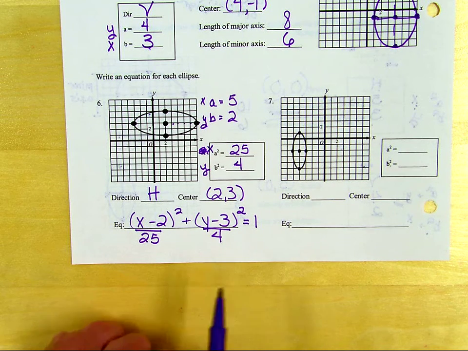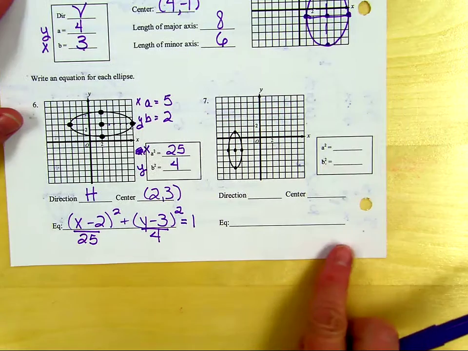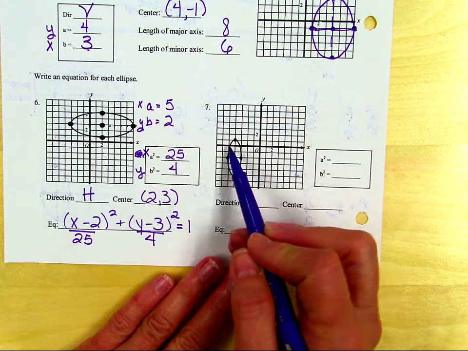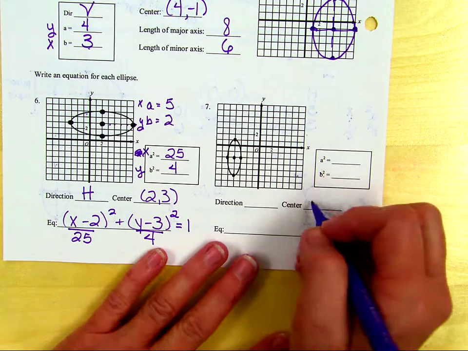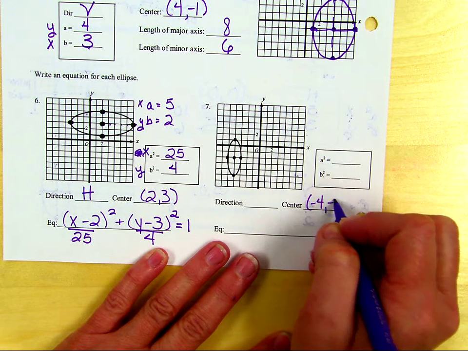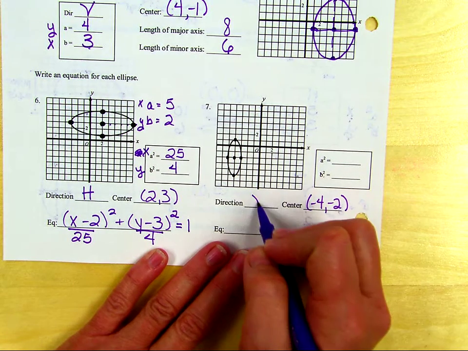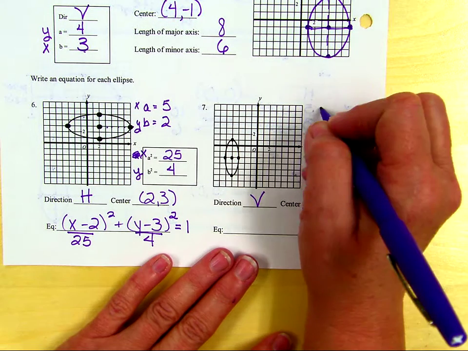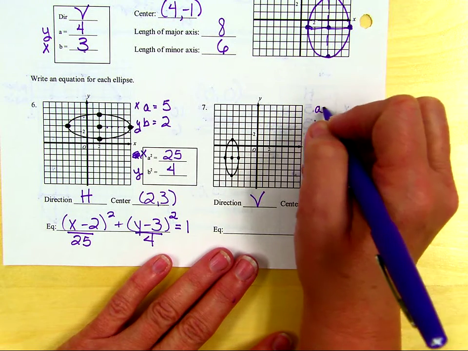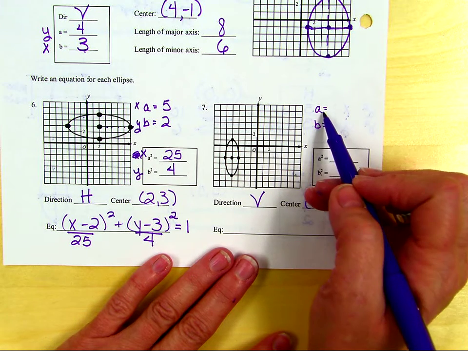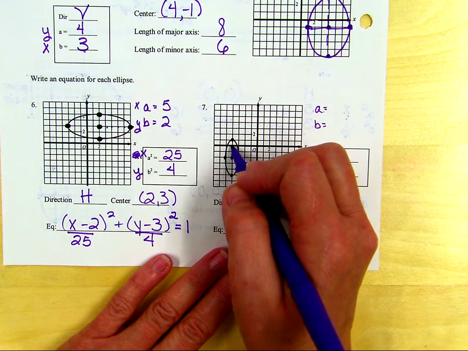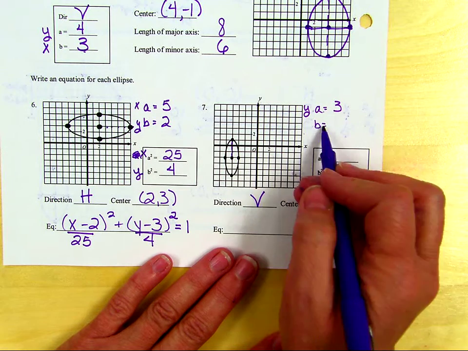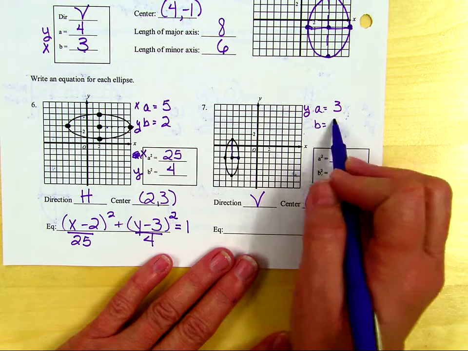Okay, do one more. Last one. Center is 1, 2, 3, 4. Negative 4, negative 2. Direction is vertical. We're going to do A and B. A is the biggest radius. So we've got 1, 2, 3. And that's in the y direction. B is the smaller radius. We've got 1. And that's in the x direction.